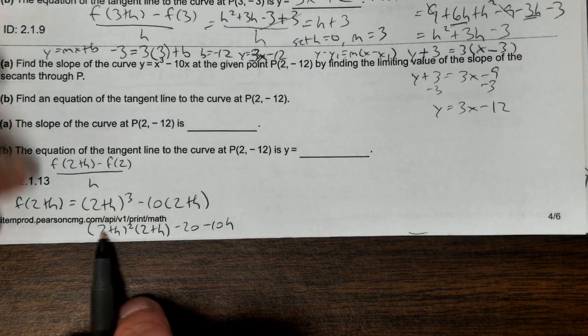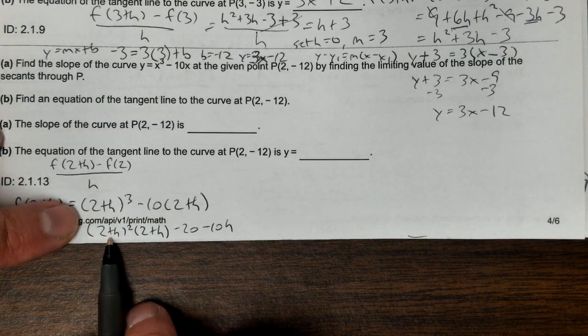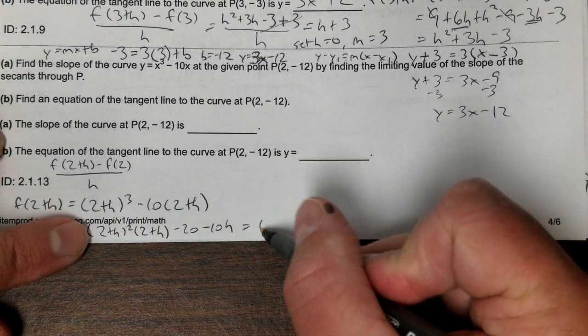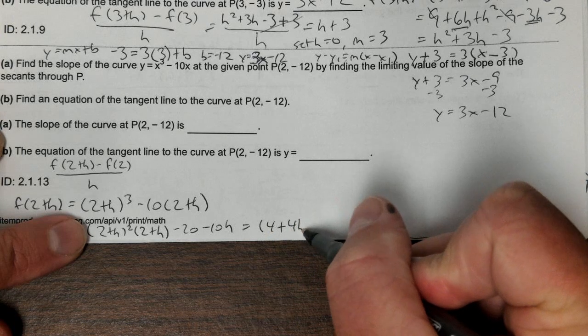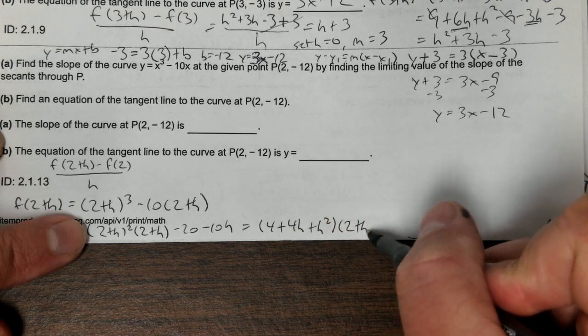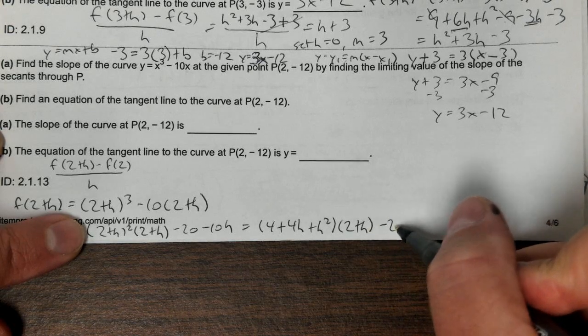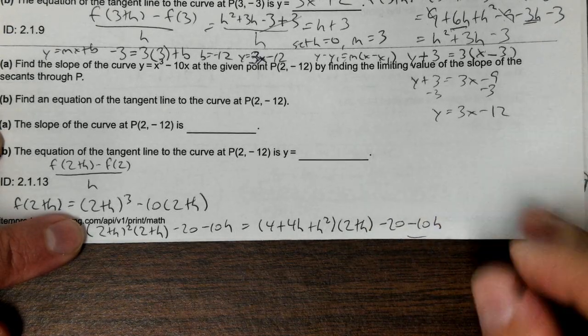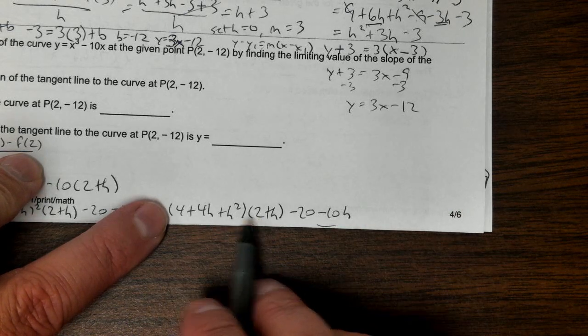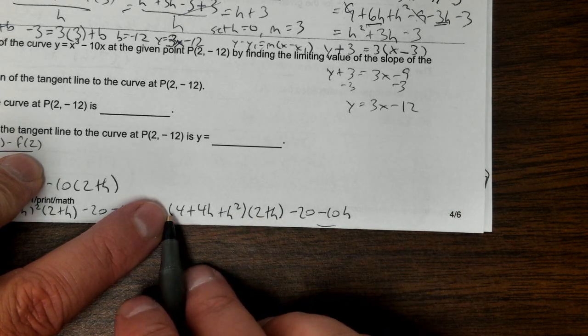Okay, so this raised to the second power means it would be 4 plus 4h plus h squared. Then I got to keep everything else the same. And now I want to distribute 2 times everything and then h times everything.